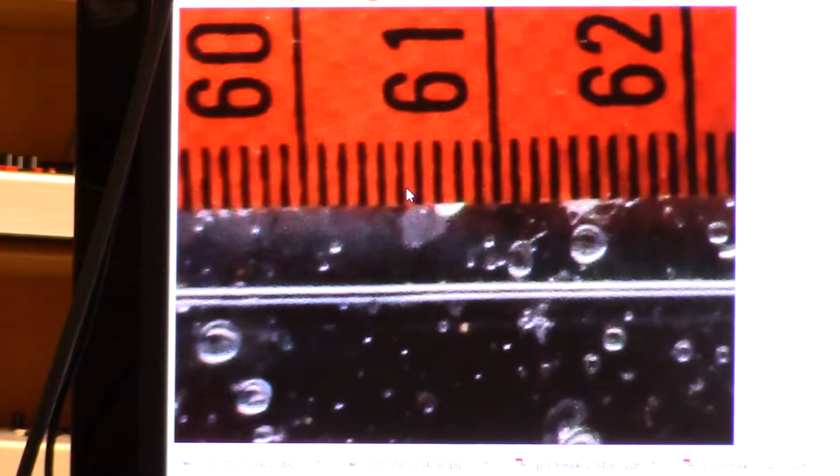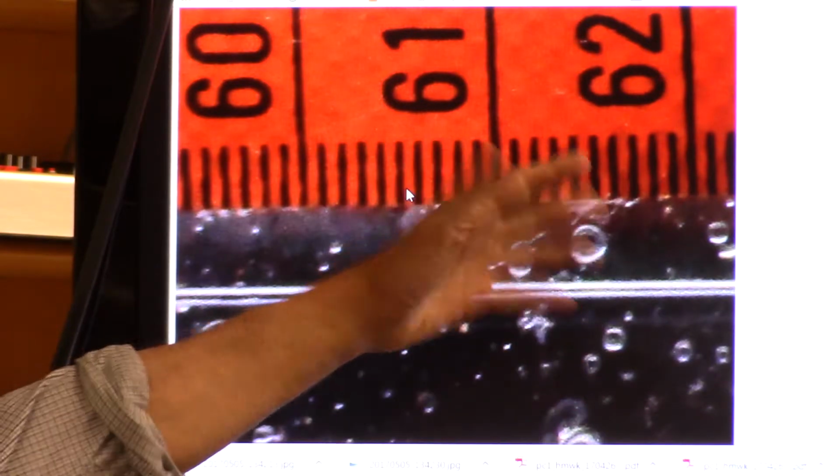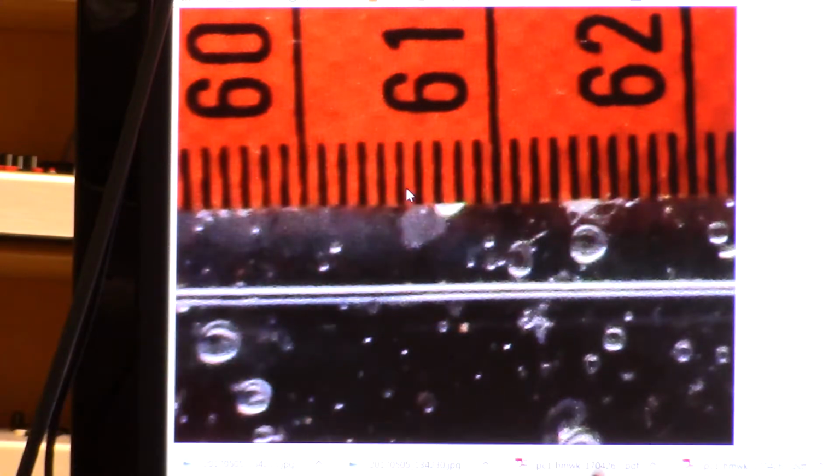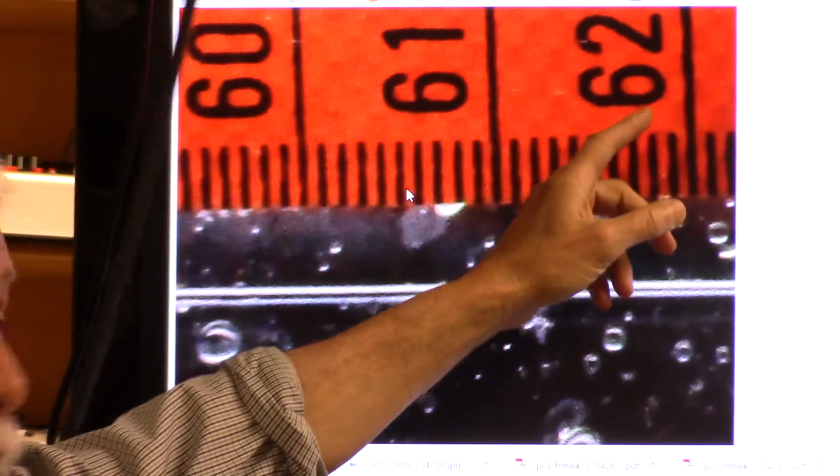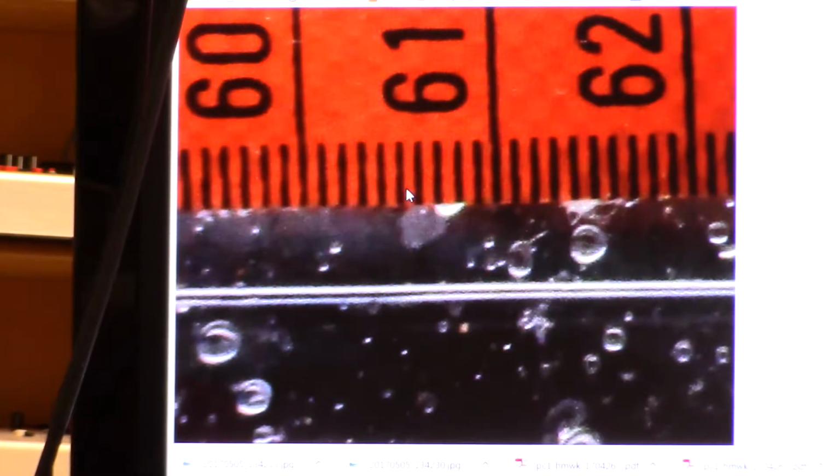Okay, now don't let me shock you if I get into the picture, because this is on the big monitor. Here's how big my hand is, and if my head gets in there, don't let it scare you away. Hopefully it won't, because if it does, it'll be in the way. But you see the 60, 61, and 62. This is the picture you use for the first set of measurements.